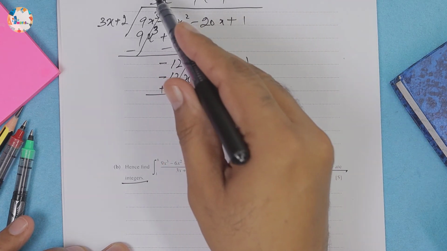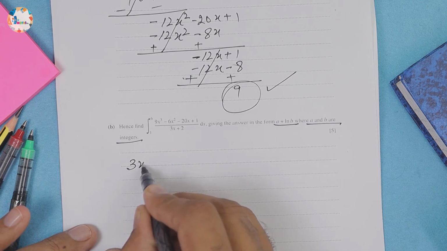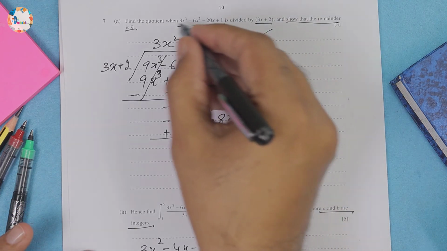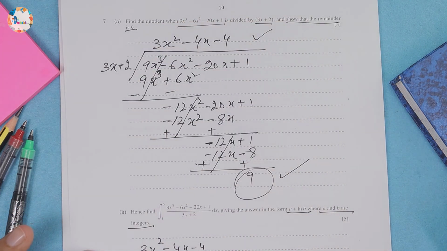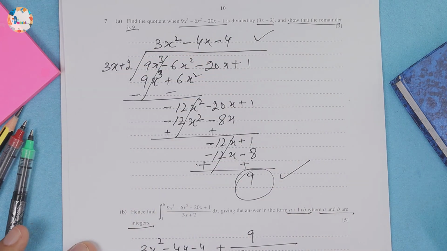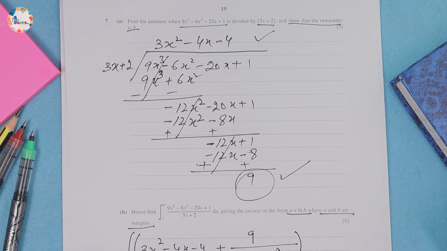The whole number side we can write as 3x squared minus 4x minus 4, which we have taken from here, which is the quotient, and then the remainder will be on this side, plus the remainder over the divisor 3x plus 2, and integral of this from 1 to 6, dx.